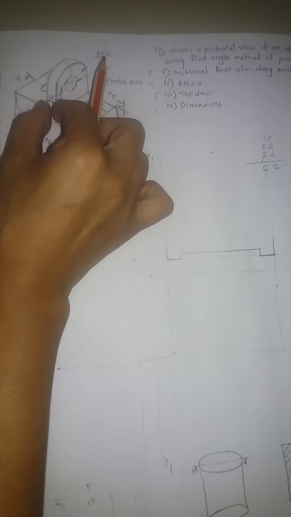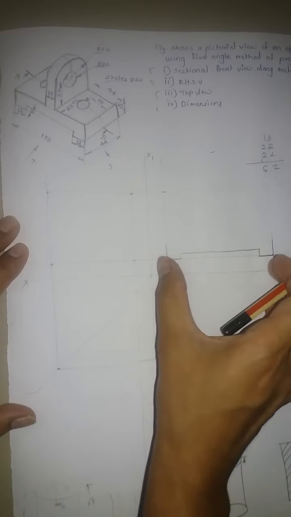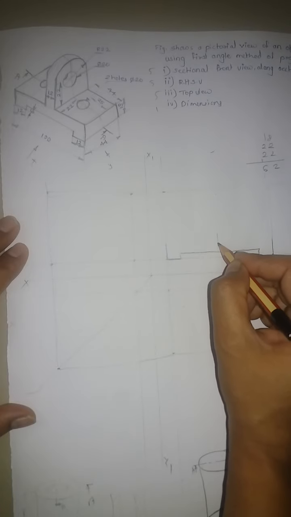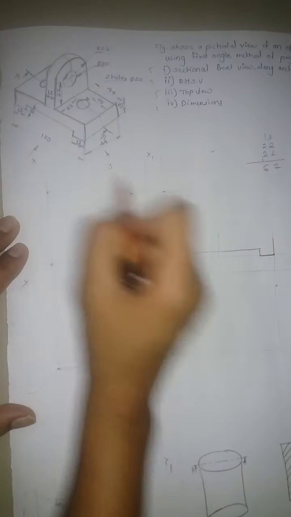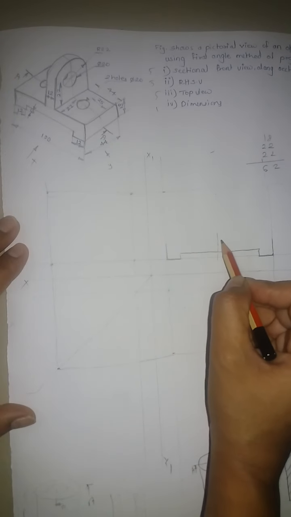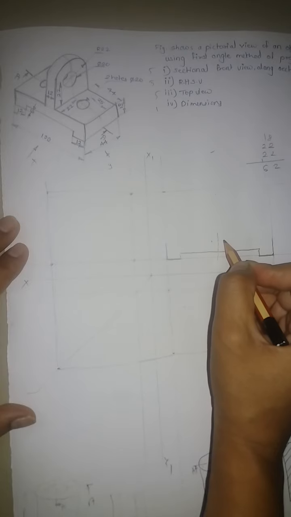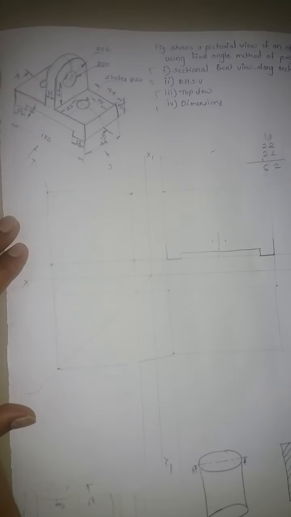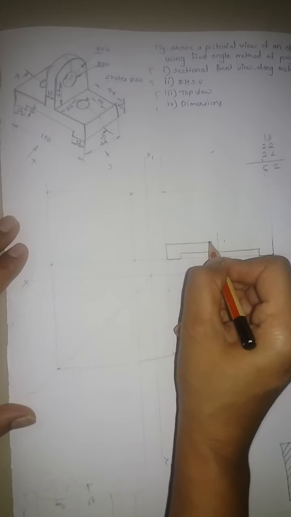Clear. Now this portion is at the middle of this 100 mm distance. So we will mark here the center. So this is 100 and I'll mark this center line at the middle of this 100 mm distance. So from this center line, I'll draw this line first. So 6 mm this side, 6 mm this side, because this is a 12 mm which is middle of this 100 mm distance, so that I can draw this line, right.